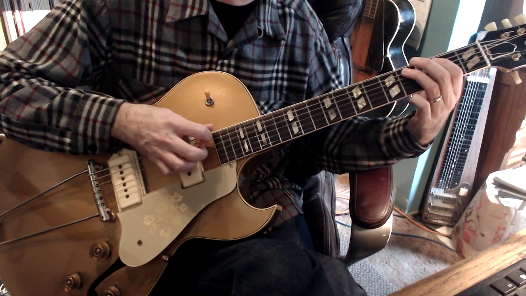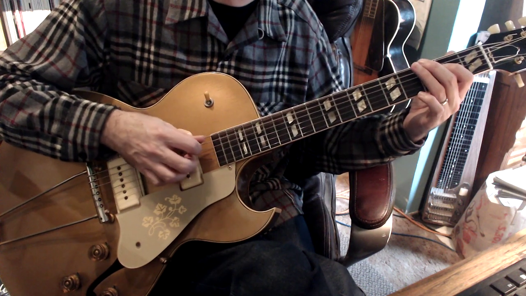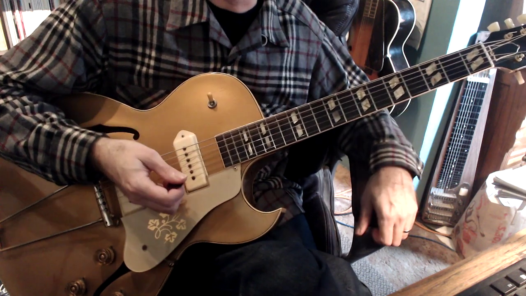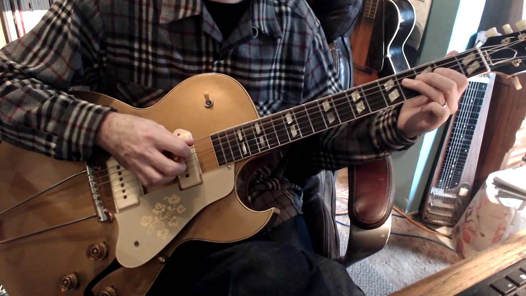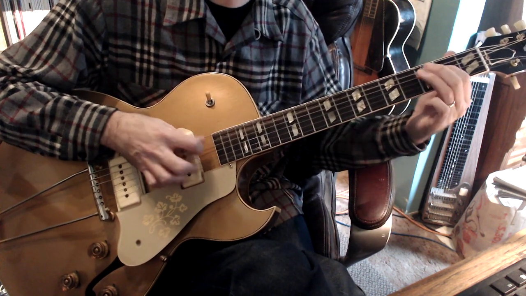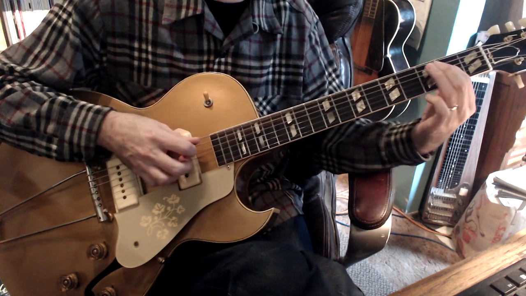Now here's something cool, is when I go to the A, well, the E is still in the scale of E. You see it's still in that chord.